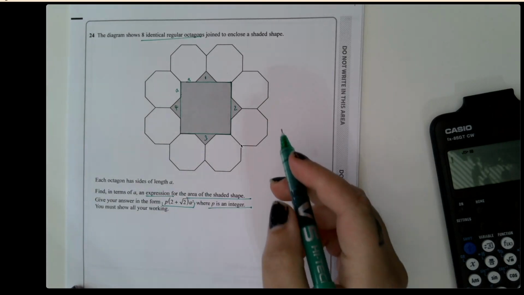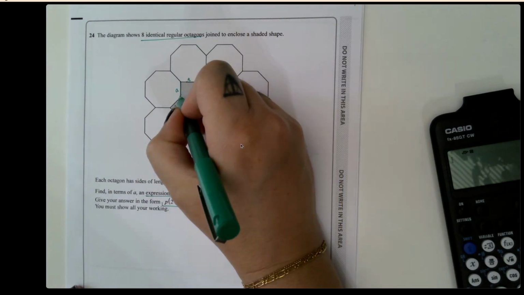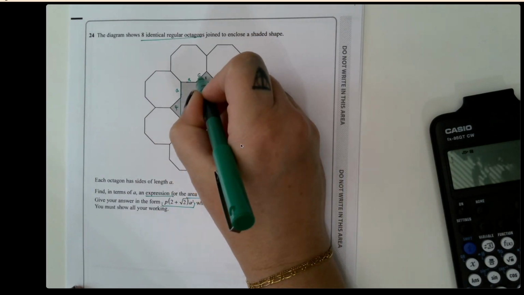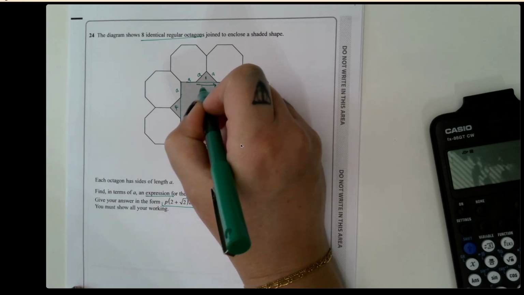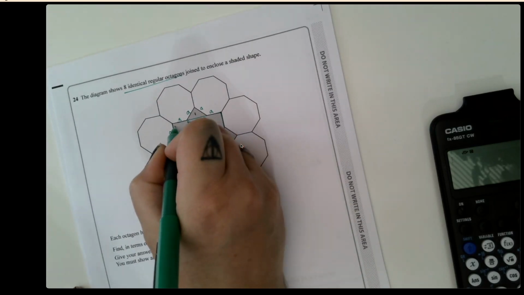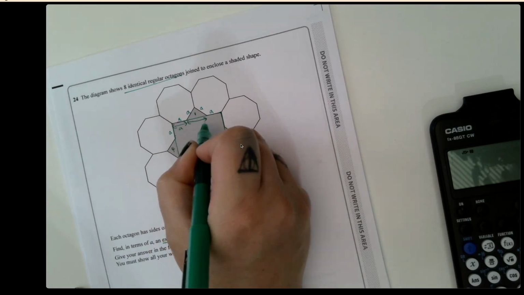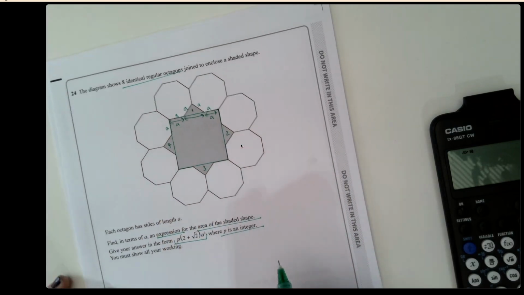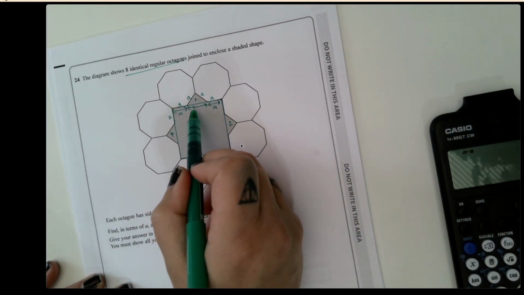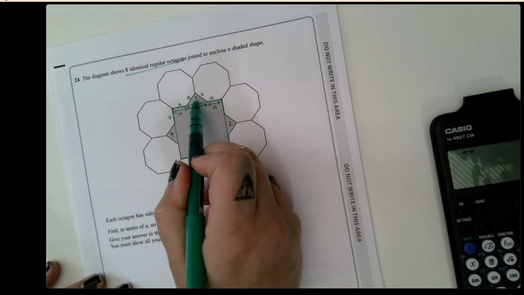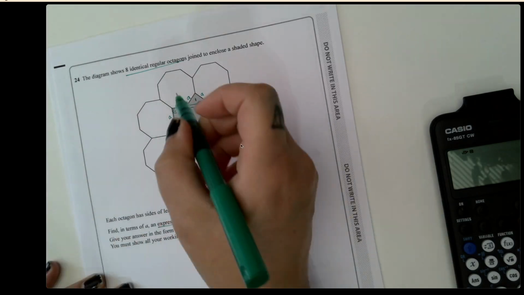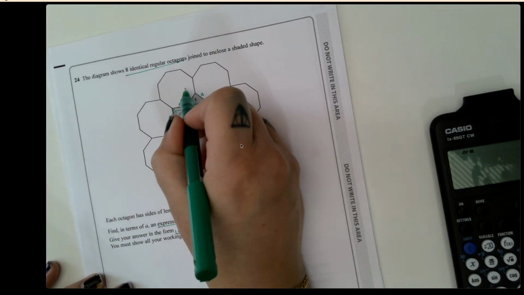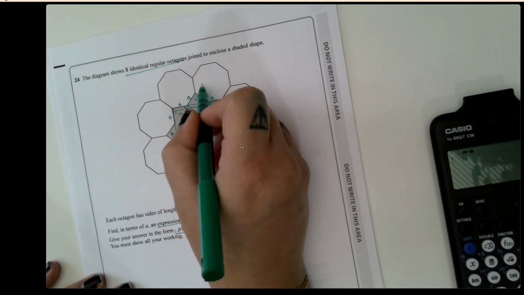To work out the area of the square, if this is A and this is A, I need to know this length, because then it would be A plus this plus A. To find this length, I'm going to find this angle here, which will make my life easier. This angle is formed by the exterior angles of these two octagons.